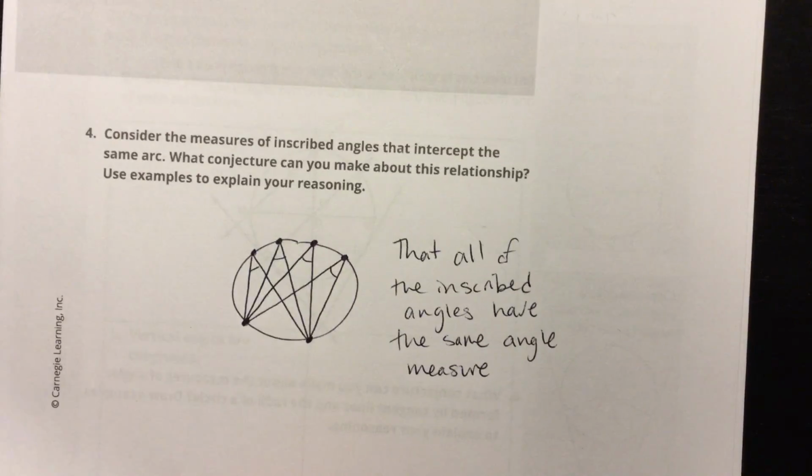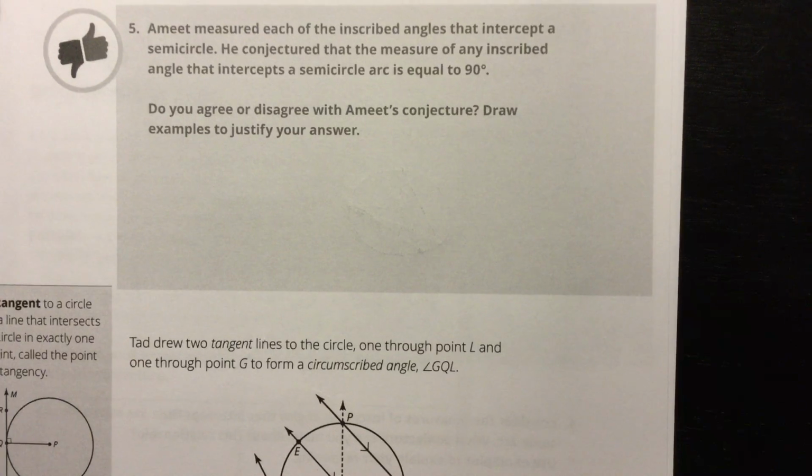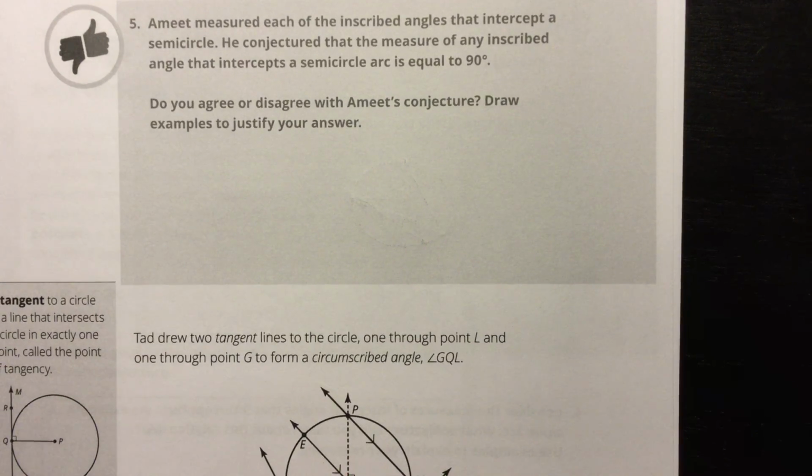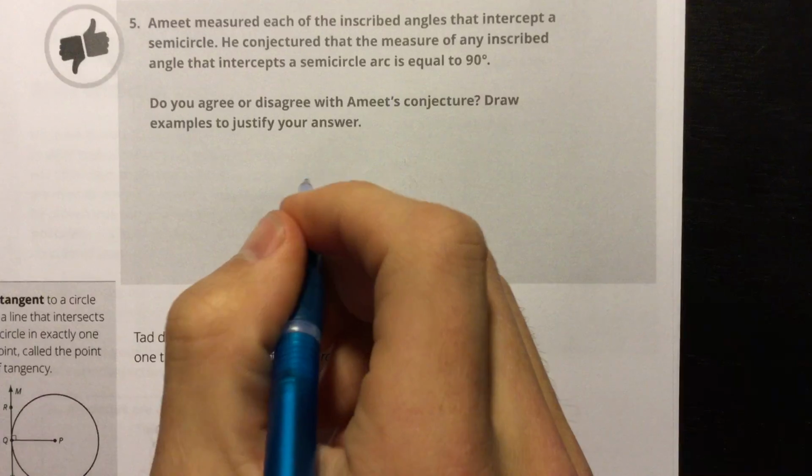Okay, so now we're going to move on to number 5 here. Number 5, we have another person making another claim, another conjecture. A meet measured each of the inscribed angles that intercept a semicircle. He conjectured that the measure of any inscribed angle that intercepts a semicircle arc is equal to 90 degrees. Do you agree or disagree with this conjecture? Draw examples to justify your answer.